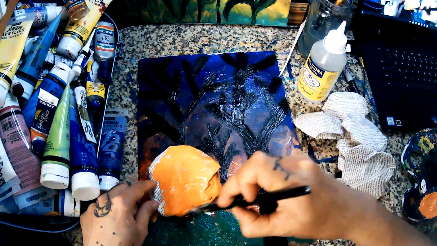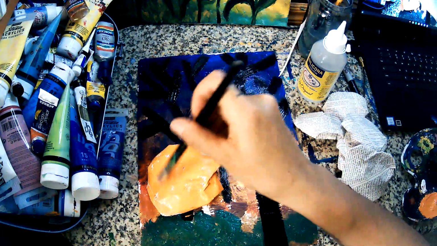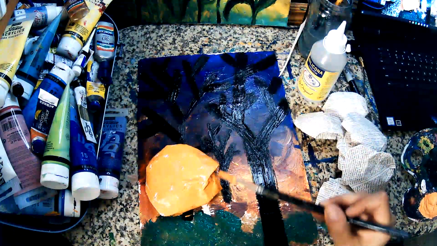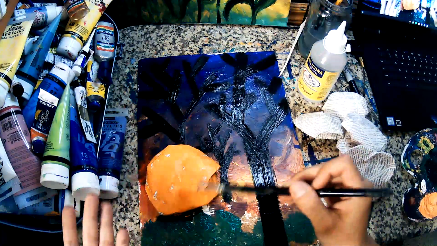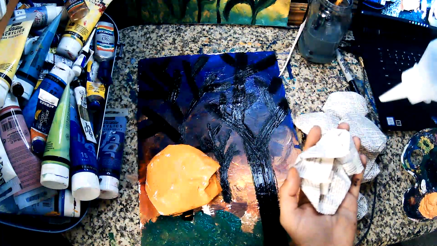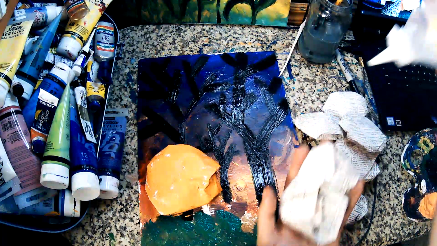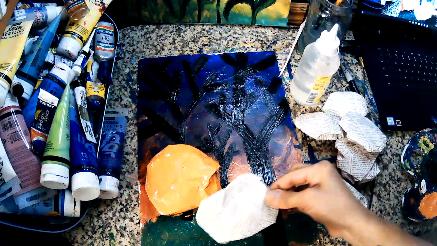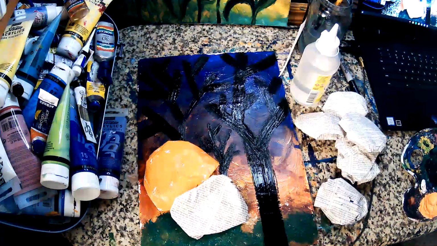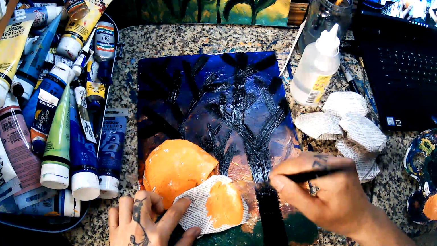I'm going to have a lighter orange and I'm going to start painting. You can even leave a little bit of the print out so we can see that it's made with recyclable paper. Recycling paper. That's a very good thing because we are giving a purpose to this paper.